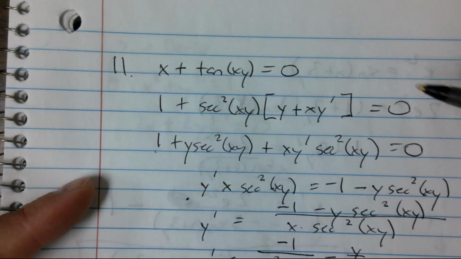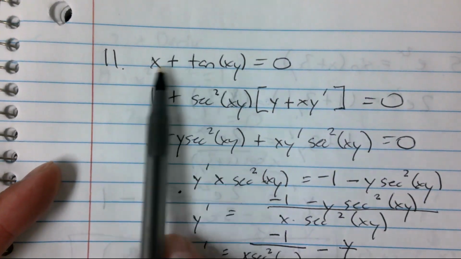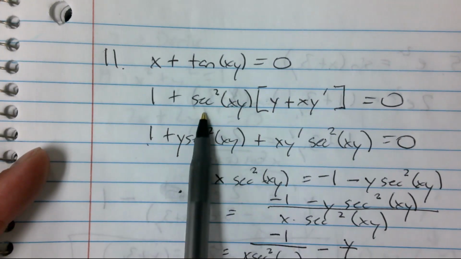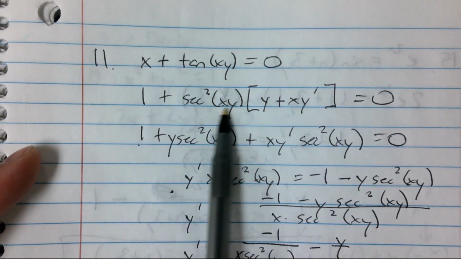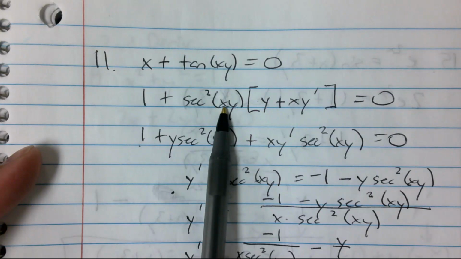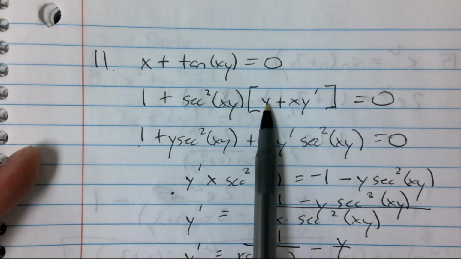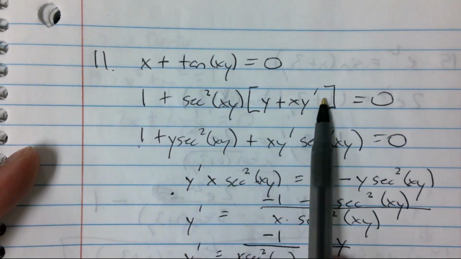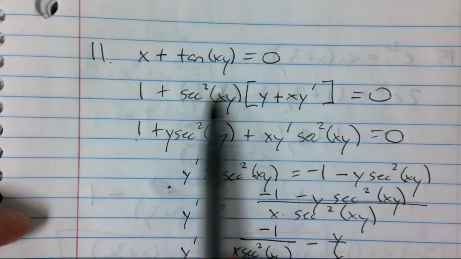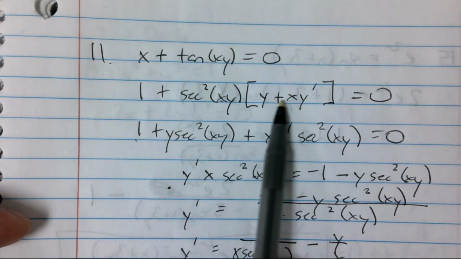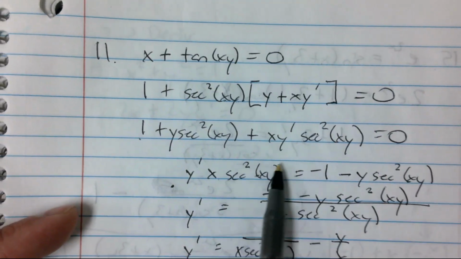So on this one, an example is we have x plus tan xy. The derivative of x is 1, the derivative of tan is secant squared. Keep the xy the same. Then you have to do the derivative of this inside part, and you have to use the product rule on that. So y times the derivative of x, which is just 1, plus x times the derivative of y. Once we have that, then we have to distribute. You have to do y times that, and again distribute. Then you had to group everything together.